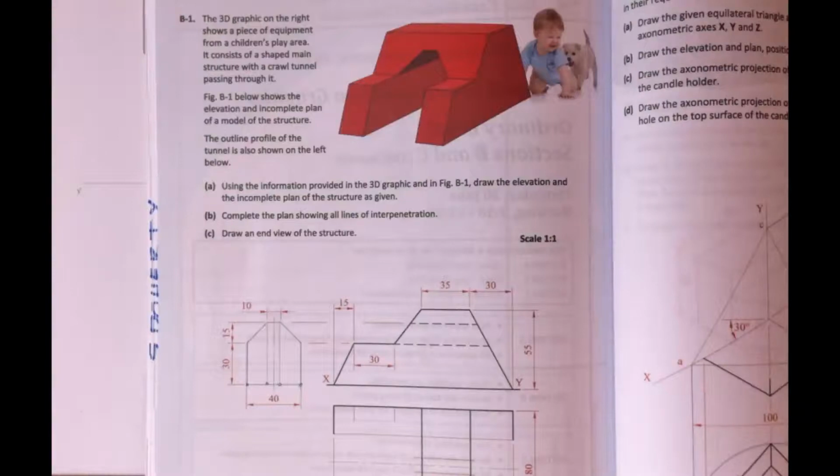This is the 2019 Interpenetration question B1. The 3D graphic on the right shows a piece of equipment for a children's play area. It consists of a shaped main structure with a crawl tunnel passing through it. Figure 1 below shows the elevation and incomplete plan of the model structure. The outline profile of the tunnel is also shown on the left hand side.